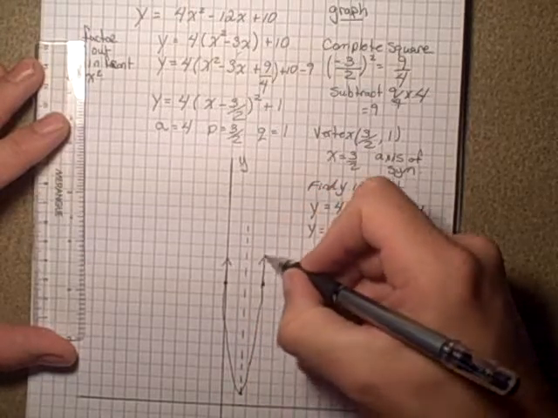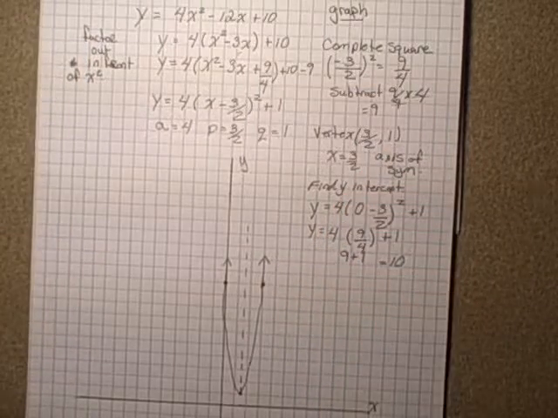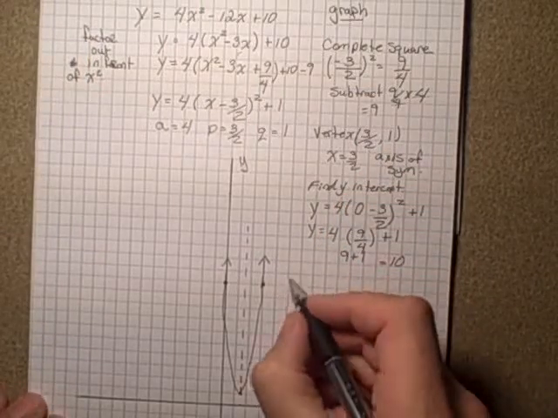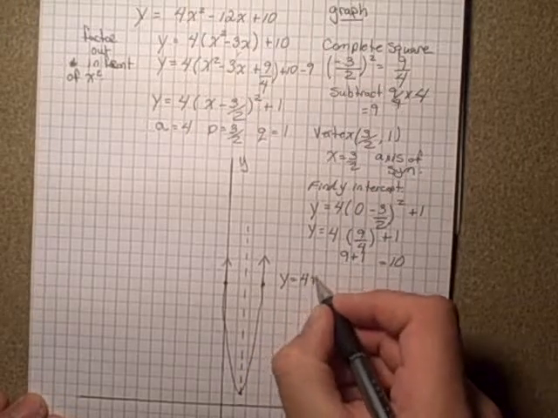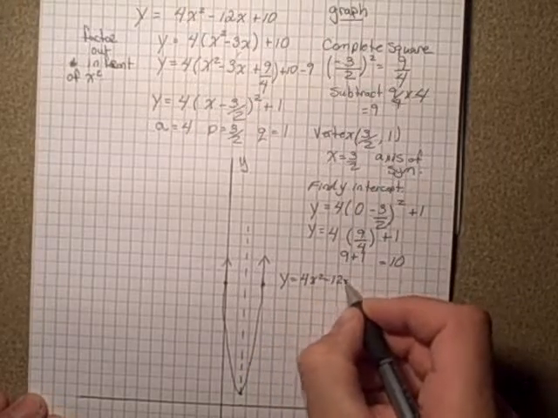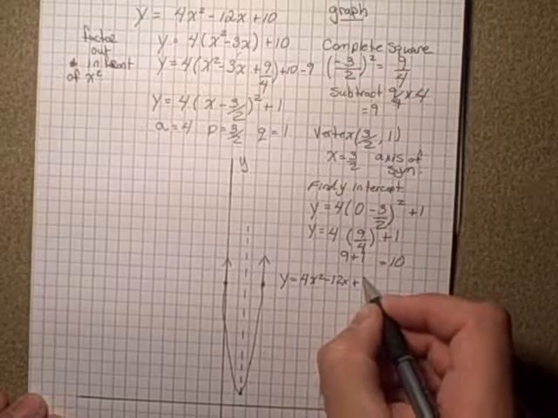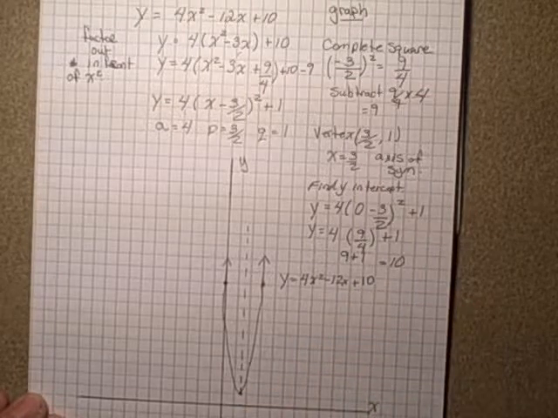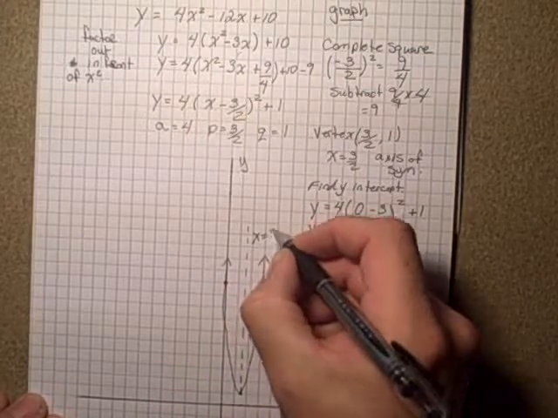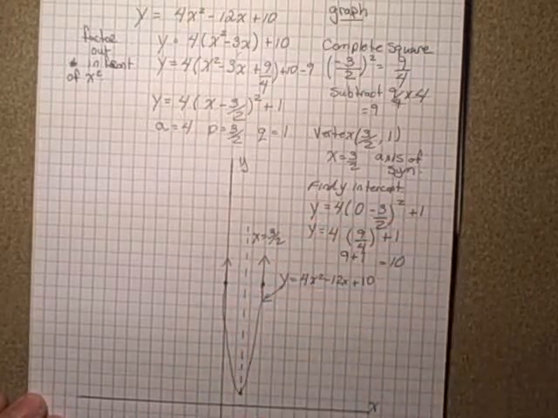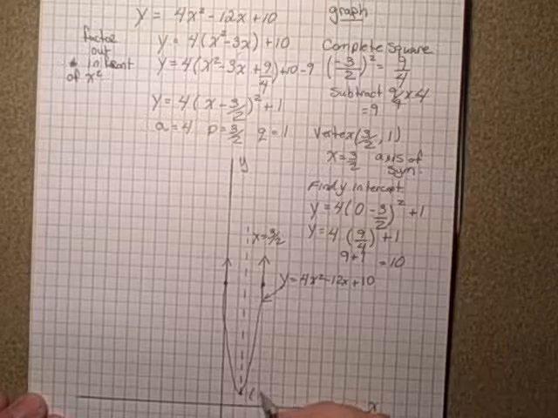So there's my parabola, my quadratic equation. I'm going to label that. And my axis of symmetry is there, and my vertex point is here.